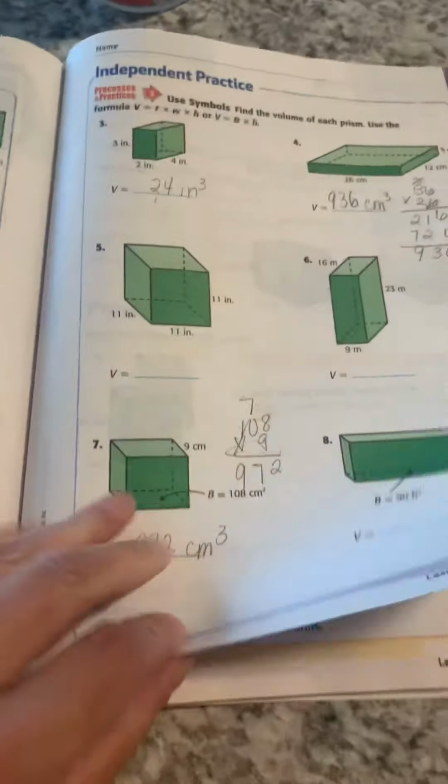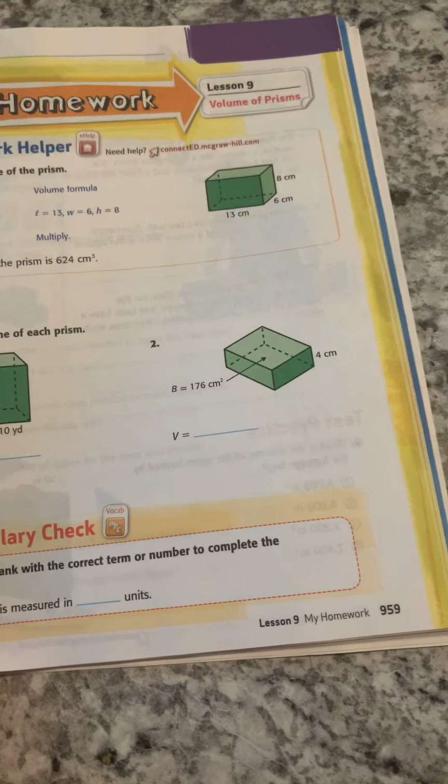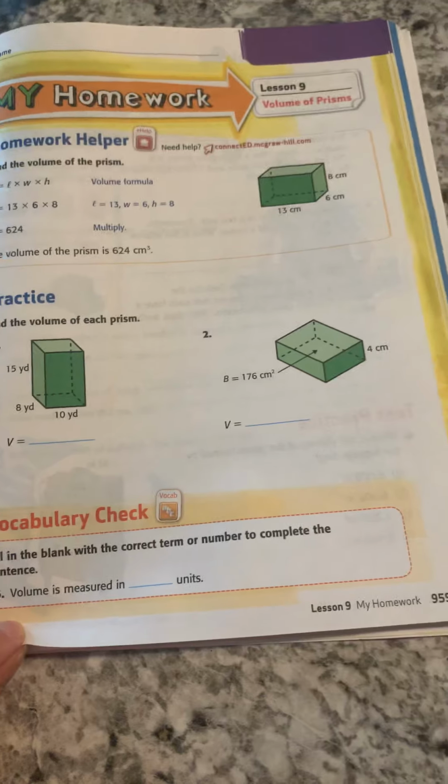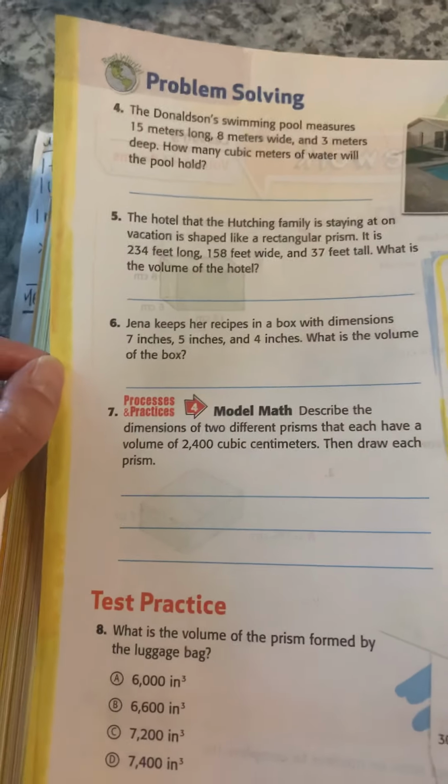Okay? Your homework for today is basically doing exactly what we did. And remember, when we measure these, we're always measuring them in cubic units. So we need to make sure that whatever the measurement is, we put the cubic with it. Go ahead and get working. And if you have any questions, feel free to send me a message.